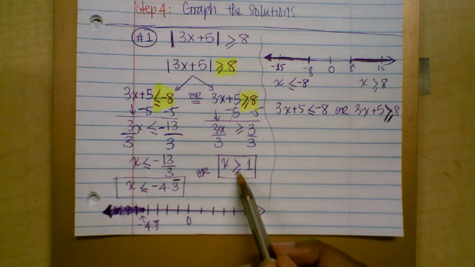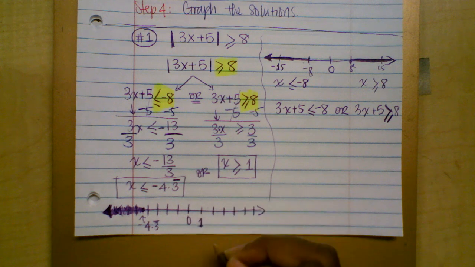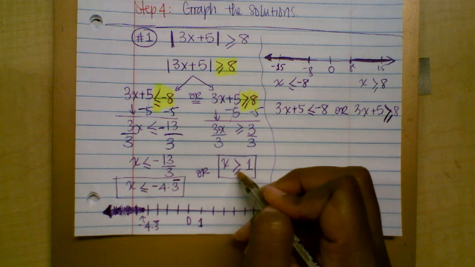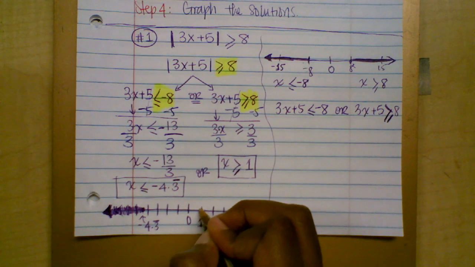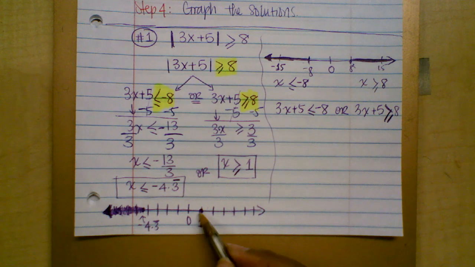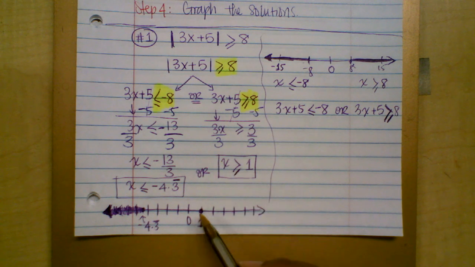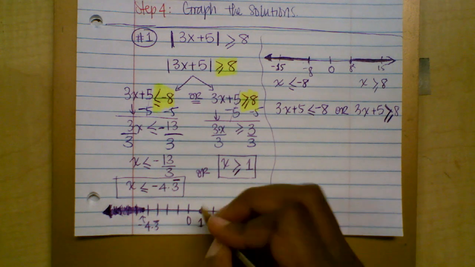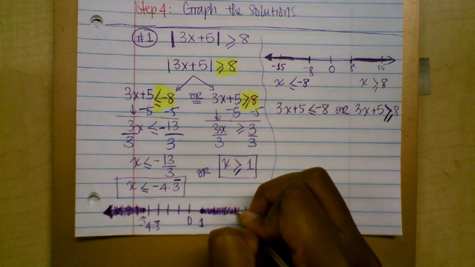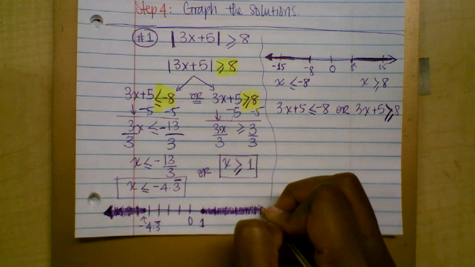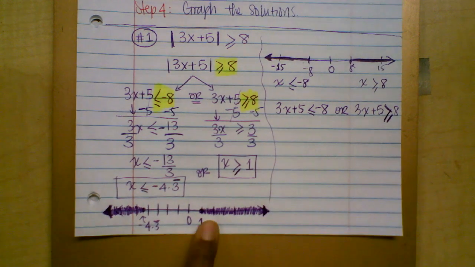So let's do the other one. x is greater than or equal to positive 1. 1 is right here. Because x can be equal to 1, since there's a line under it, at 1 I'm going to put a full dot. If it was not equal, it would have been an empty dot right here. So x is greater than or equal to 1, so I'm going to shade on the right side of 1, because all those numbers on the right side of 1 are greater. I'm also going to shade over to the arrows. And voila, this is the graph.